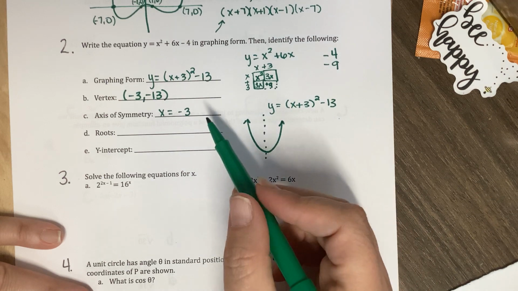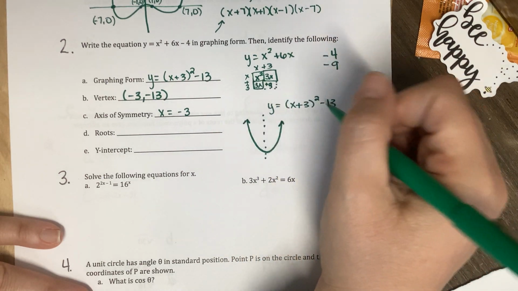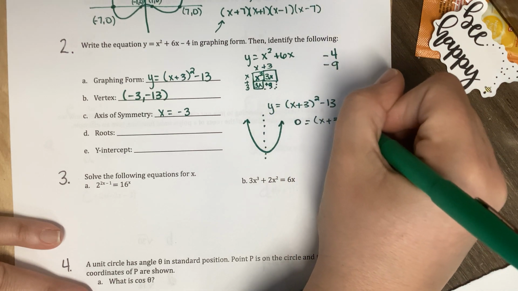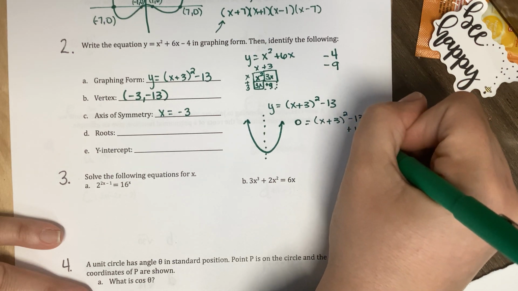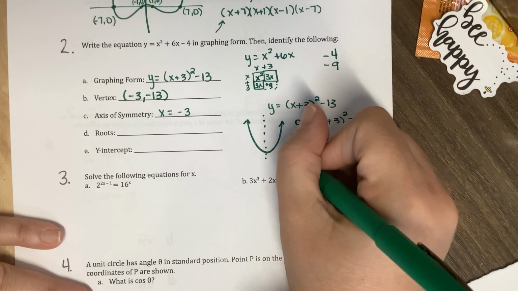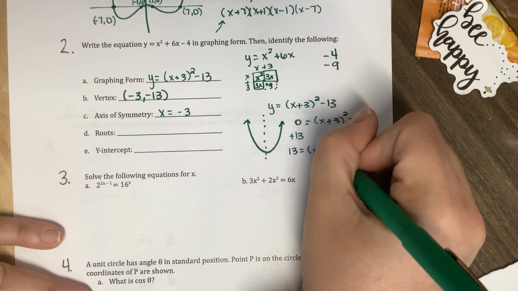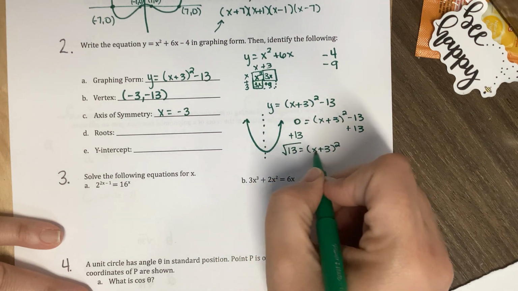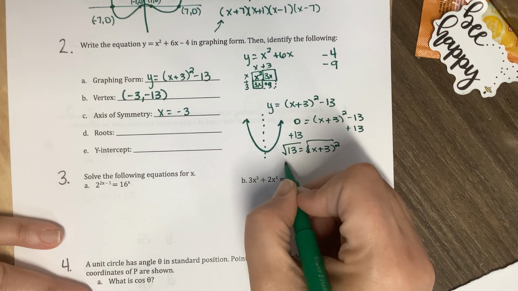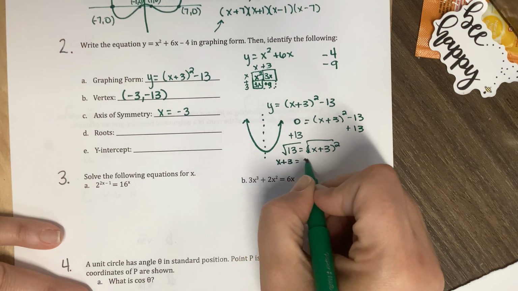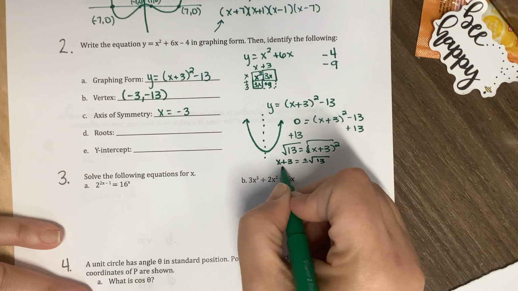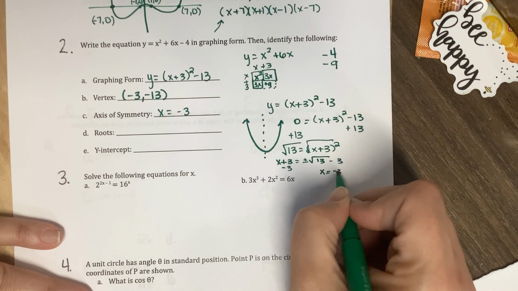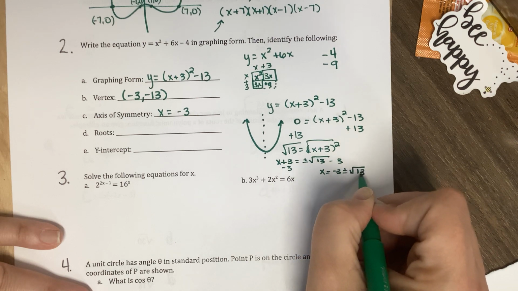Your roots. All that means, friends, is you're going to solve for x. So if I put in 0 for y and solve for x, I'm going to first add 13 to both sides. So now I have 13 equals x plus 3 squared. Then I'm going to take the square root of both sides to get rid of this squared. And so now I have x plus 3 equals plus or minus the square root of 13. Finally, I'm going to solve for x. So x equals negative 3 plus or minus the square root of 13.